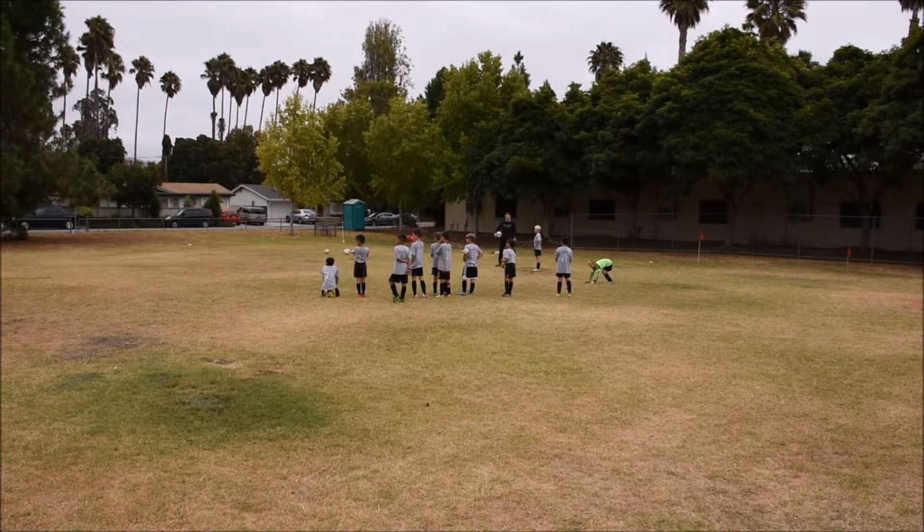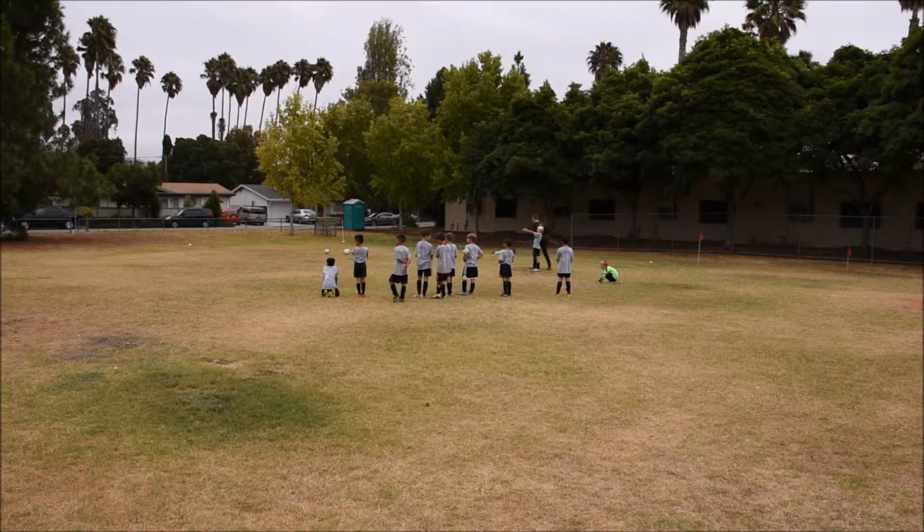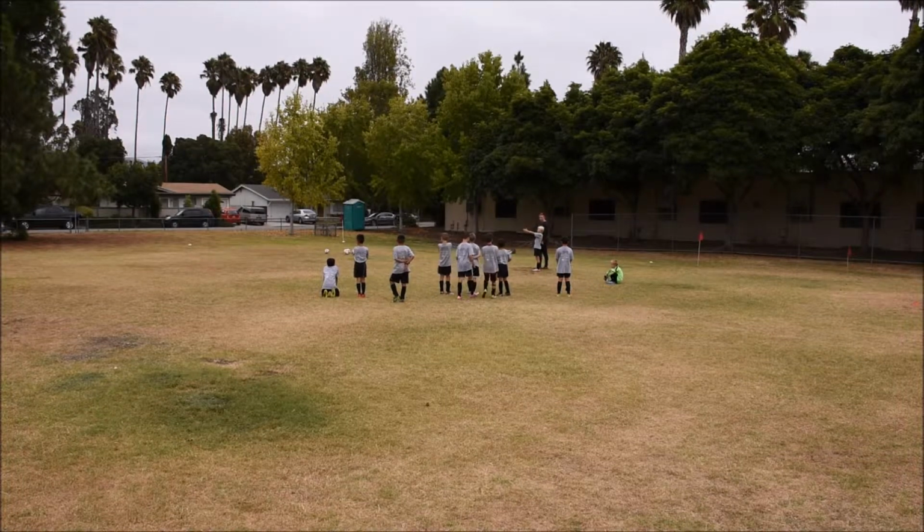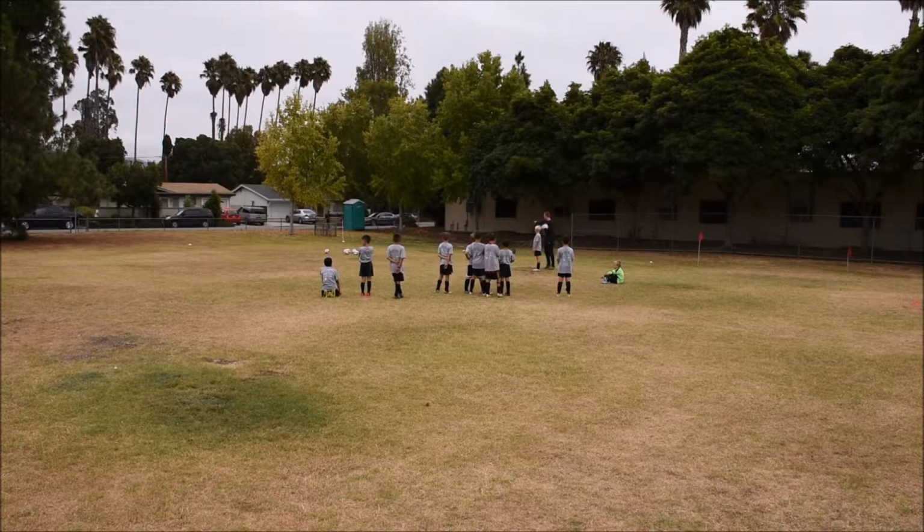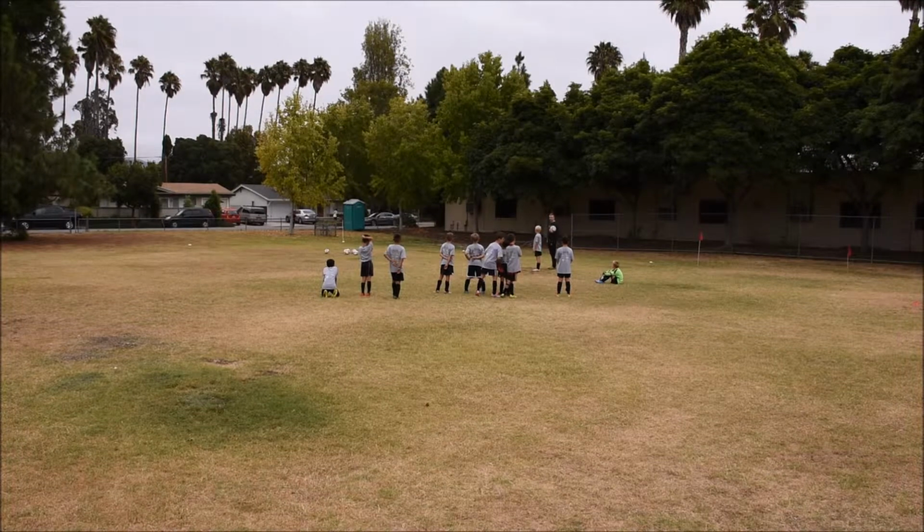So where do you think his body should be facing? That way. Okay? So if Zach's right here, and he tries to clear it, he's going to boot it right back to whoever took the corner. Okay? If he faces with his body open, he can still see where the corner's coming from, but however he hits it, if it's with his knee or his foot or his head, where's it going to go?